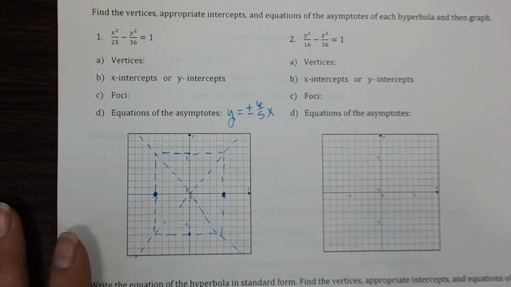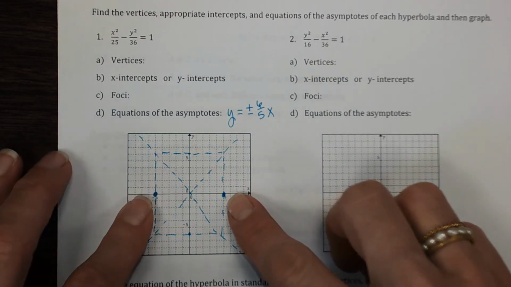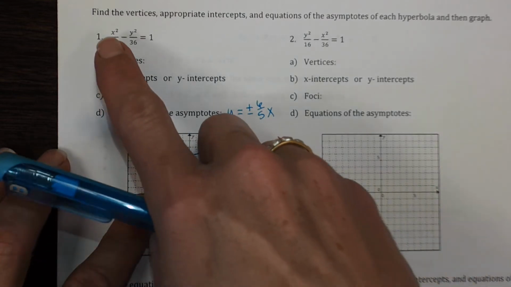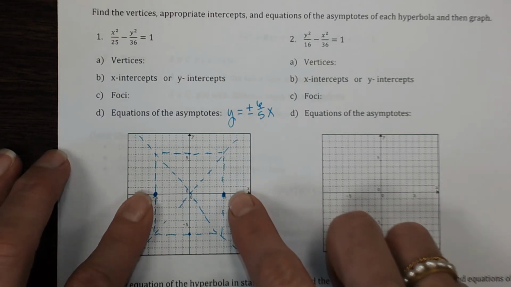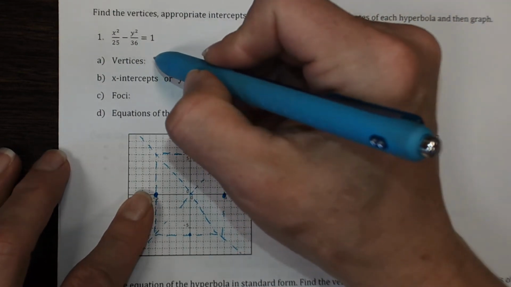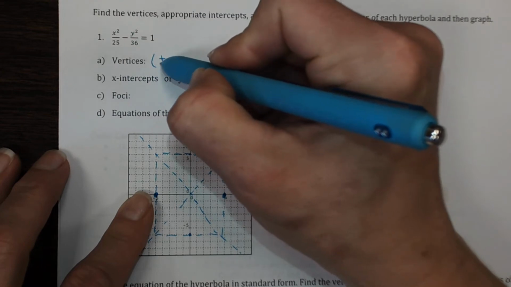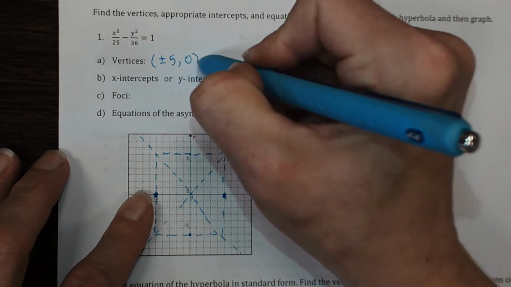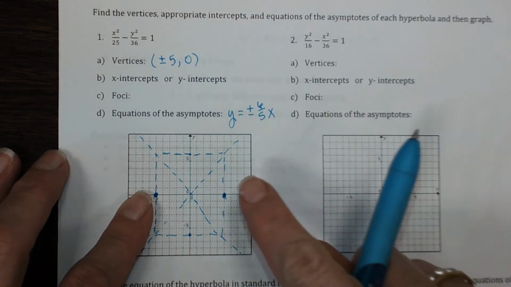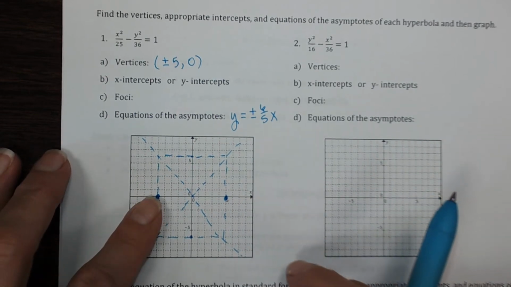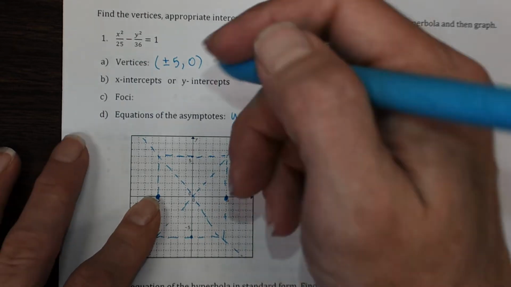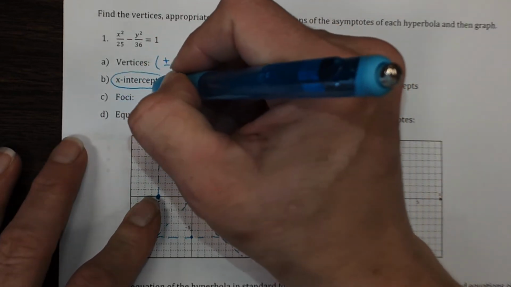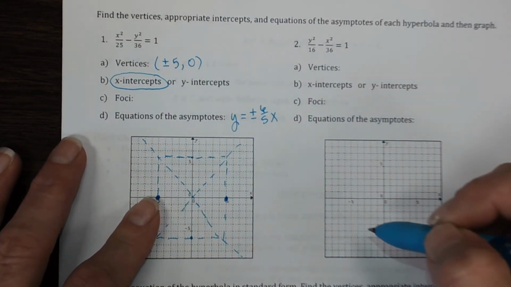So here, because we went out right and left, because our x squared was the leading one, these are our vertices. You can either write it as 2 points, or if you want to just write plus or minus 5, 0, that shows me that there's the 2 points, there's the plus 5, there's the minus 5. So notice in this, because of the leading x squared, we have x-intercepts. We do not have y-intercepts.